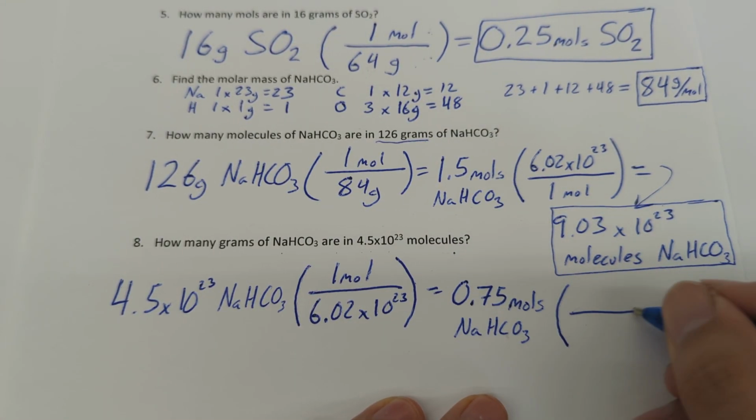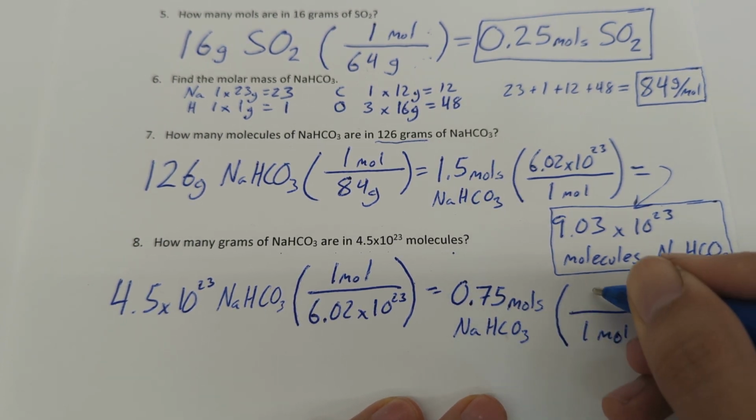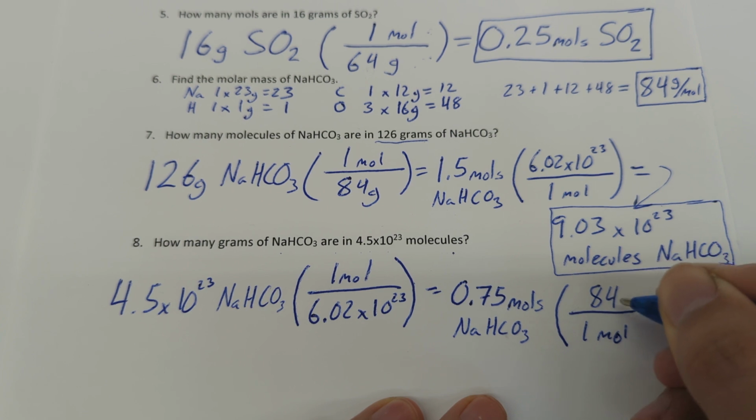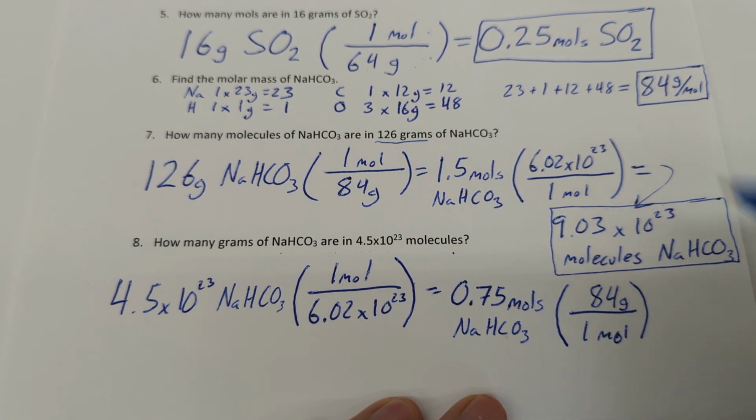So our last step to go from moles to mass is multiply by our molar mass. And we know that 1 mole of NaHCO3 is equal to 84 grams, because we calculated that already way up there.